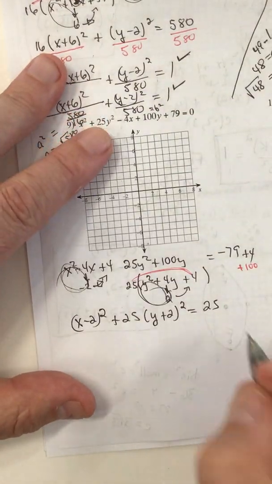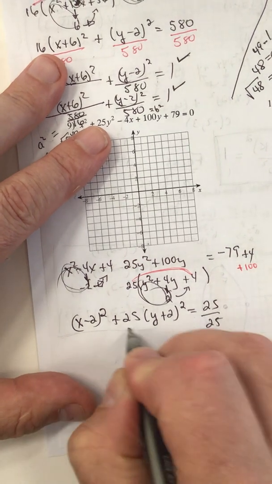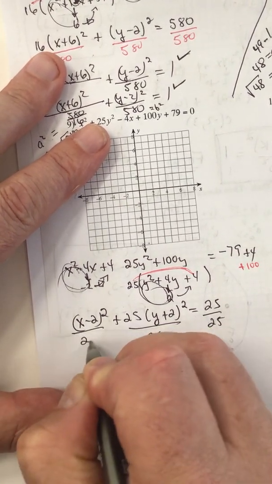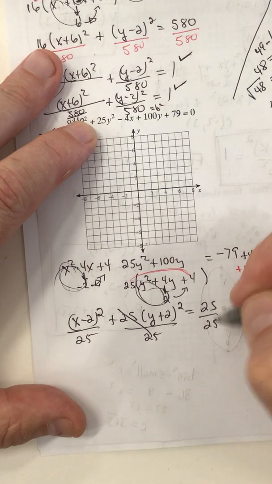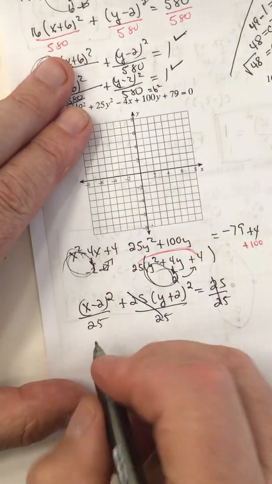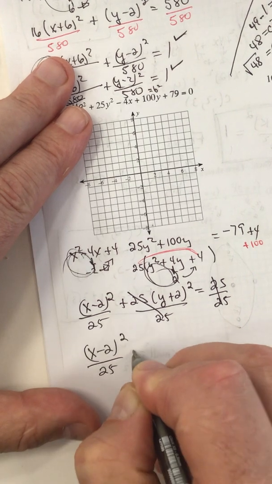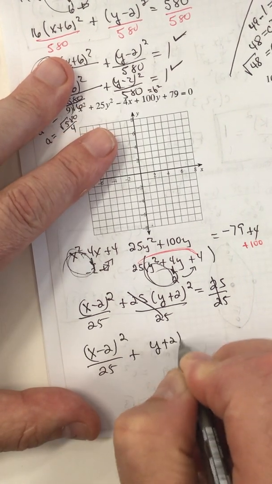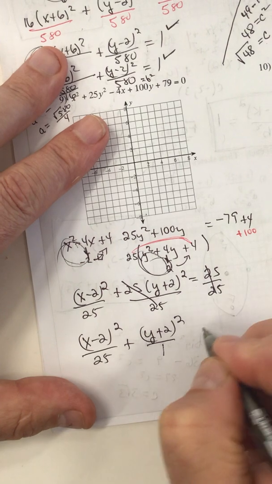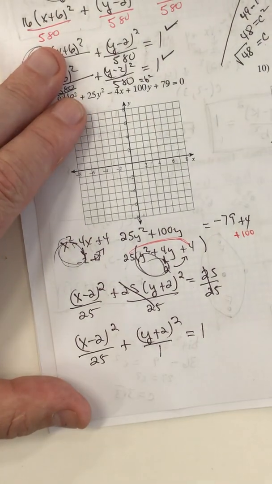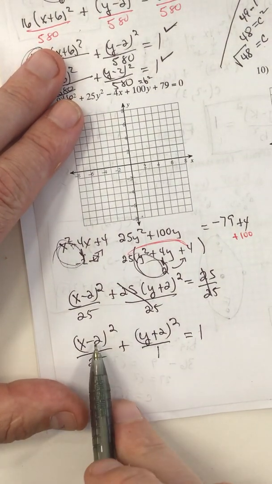Okay, it has to equal 1, so I'm going to divide by 25, divide by 25, divide by 25. Those go away. Those reduce out. So we have x minus 2 all squared over 25 plus y plus 2 all squared over 1 equals 1.